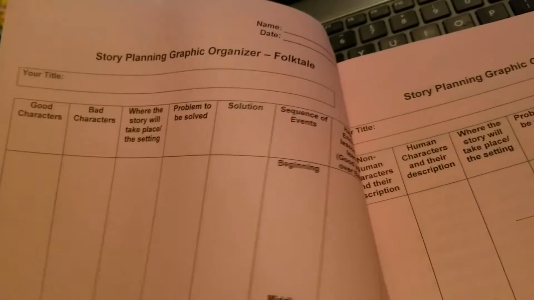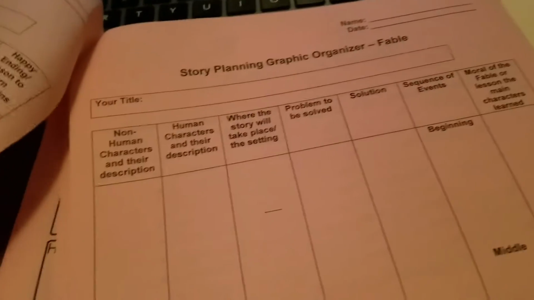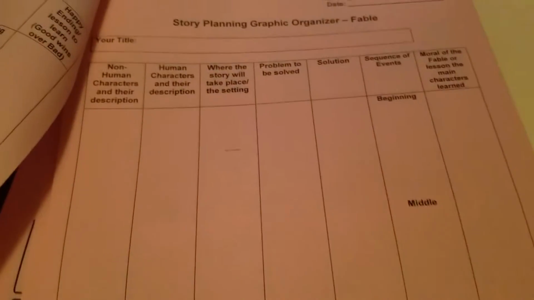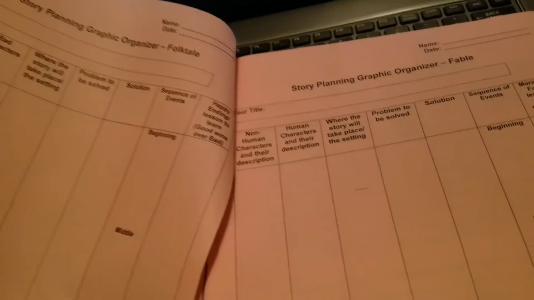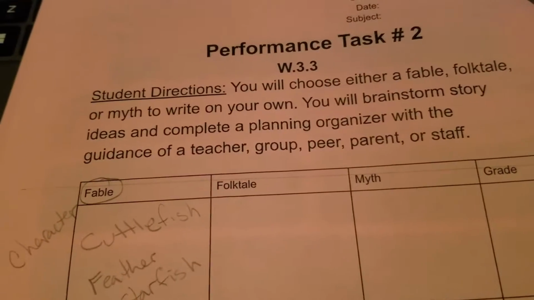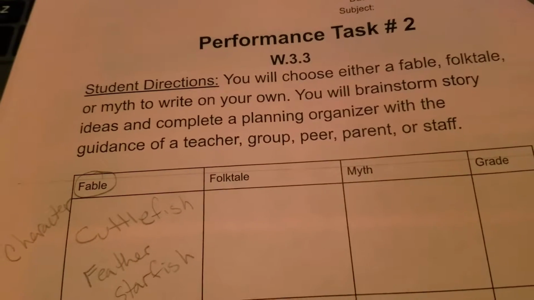So since I chose fable, you can see there's a graphic organizer for folktale, fable, and myth. But I chose fable, so I'm only going to fill out this one graphic organizer. For extra credit, you can do the other 2 stories, but I am only looking for one as it spells out here. You will brainstorm an idea and complete the planning.